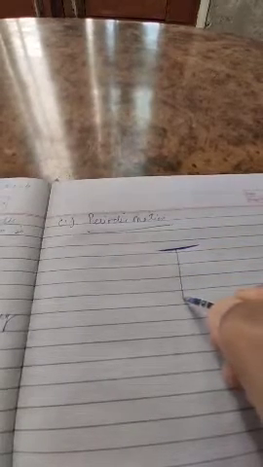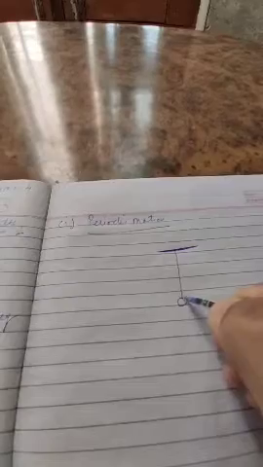Okay students, in order to understand periodic motion, let us start with the first one, that is periodic motion. Let us take an example of a simple pendulum. This is the rigid support on which this bob is suspended with the help of a thread or string.